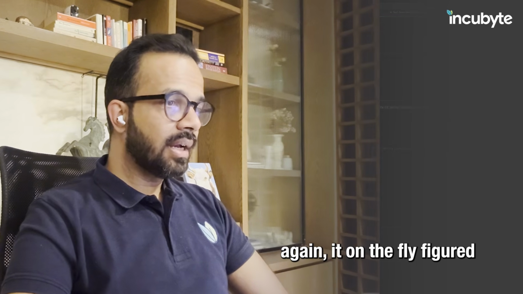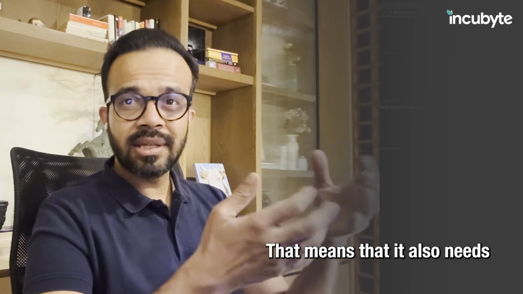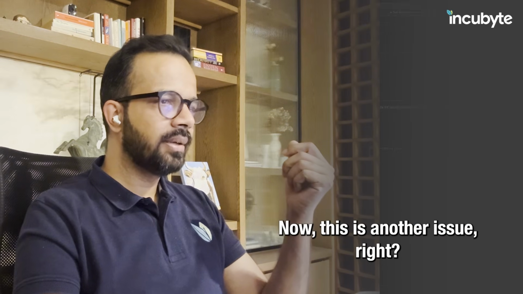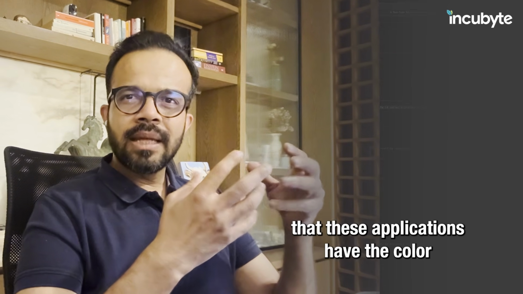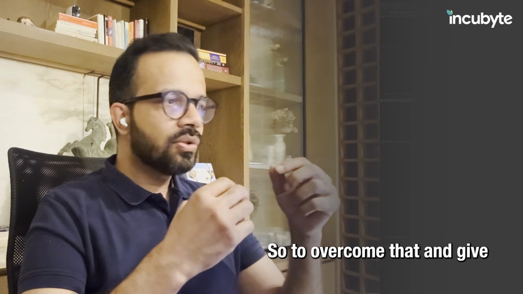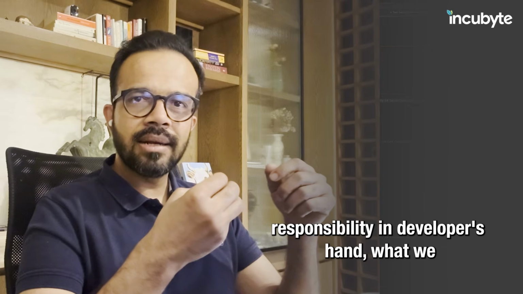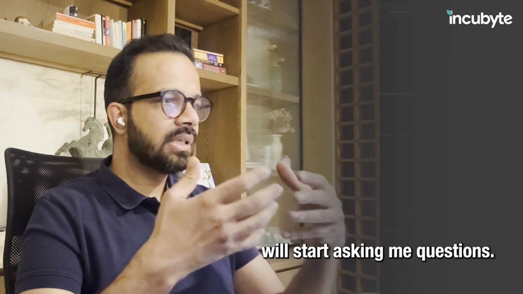Now it is saying, so again, on the fly it figured out that this is a UI heavy application. That means that it also needs a little bit of UI discovery. So let's say yes, please go ahead and interview me about the UI. Now, this is another issue, right? Whenever you are creating an application via AI, it's quite visible that these applications have color schemes and themes which are generated by AI. So to overcome that and give a little bit more control and responsibility in developers' hands, it actually spawns a design agent, and it will start asking me questions.